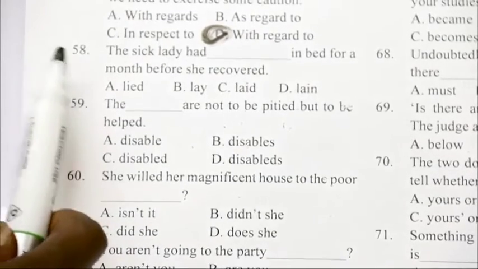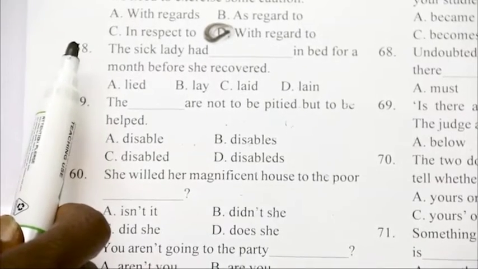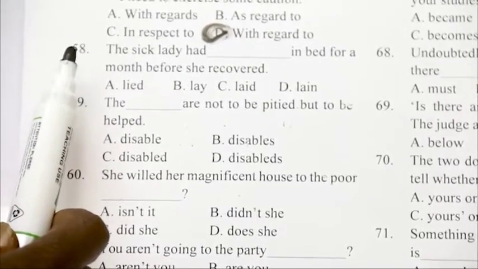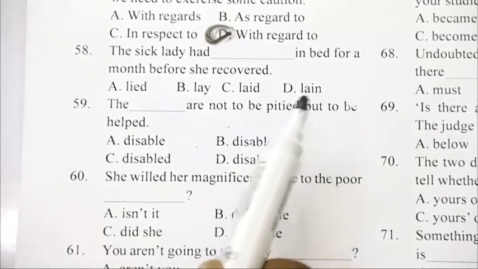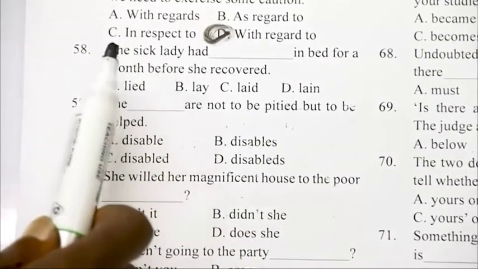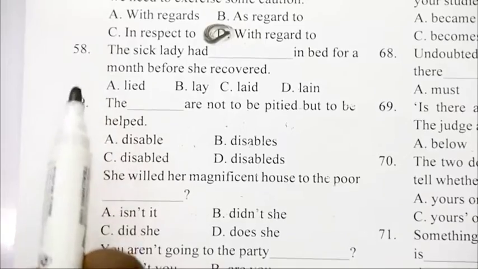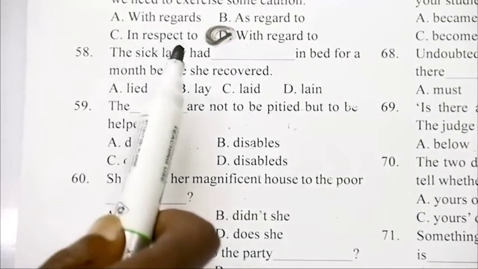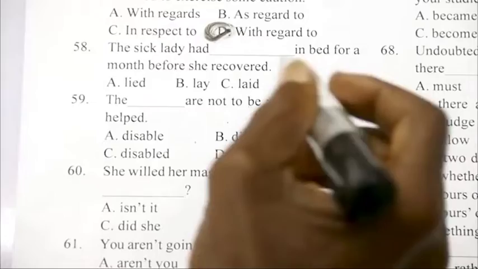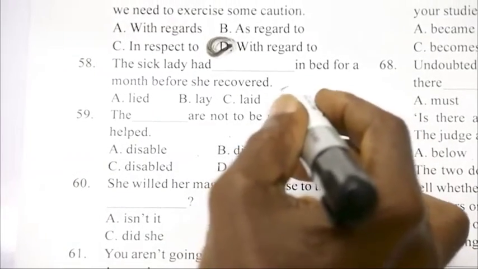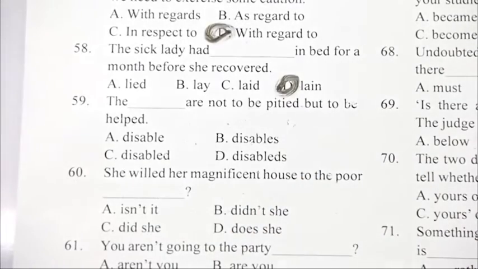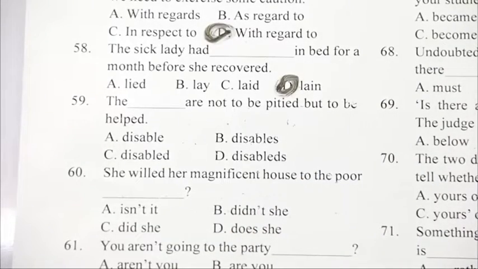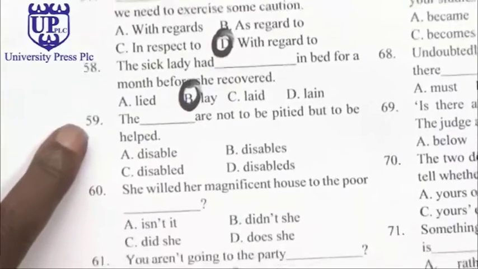Another number is number 58. The sick lady had dashed in bed for a month before she recovered. Had dashed. Then you have the options: lied, lay, laid, lain. Now we are looking for the past participle of the word lie. To lie in bed, and the correct one there will be lain. In other words, the sick lady had lain in bed for a month before she recovered. That's the right option, lain.